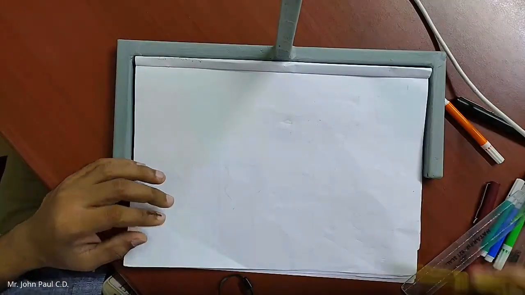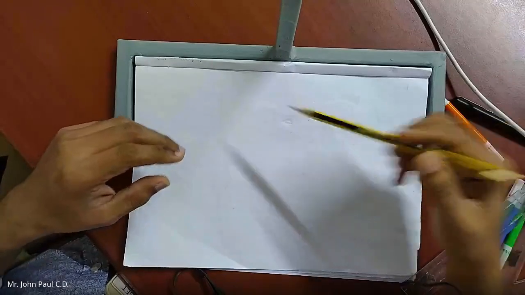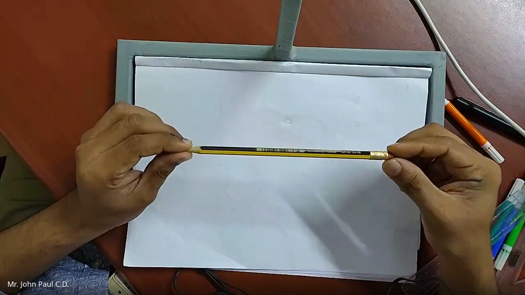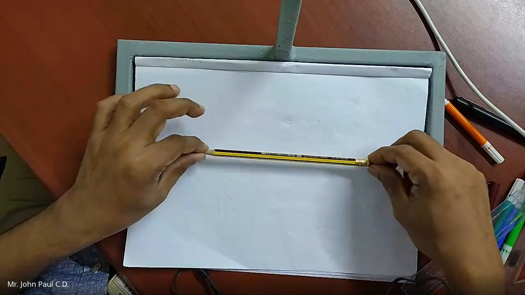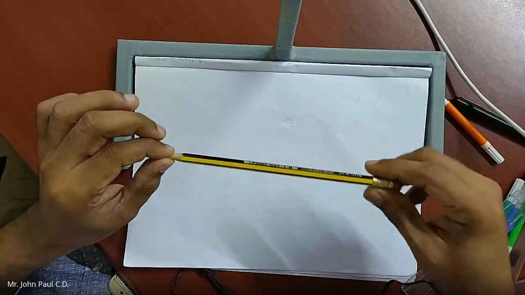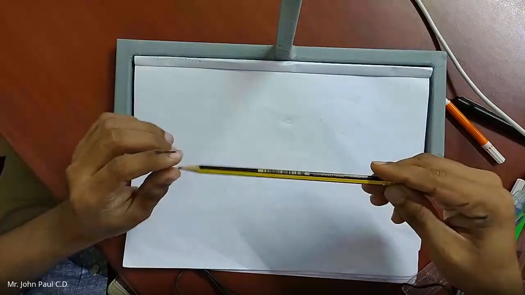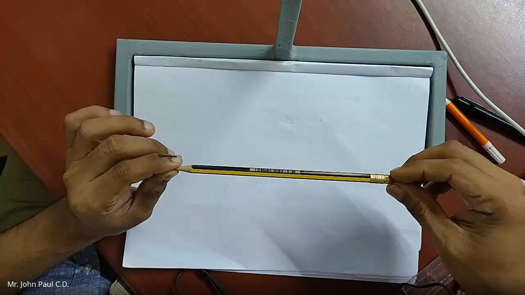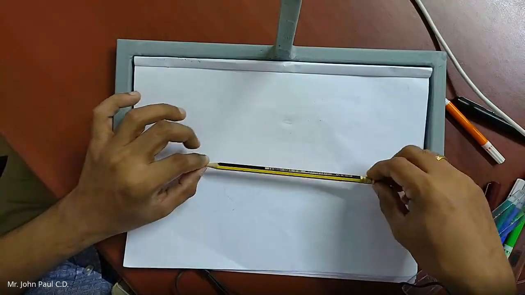So we have seen in the previous class the projection of a line which is parallel to both HP and VP. So I'm considering a line which is parallel to both HP and VP. When you make the projections, whatever image I get will have a true length. It is a specialty of parallel projection. You will get the exact length if it is parallel to the plane of projection.